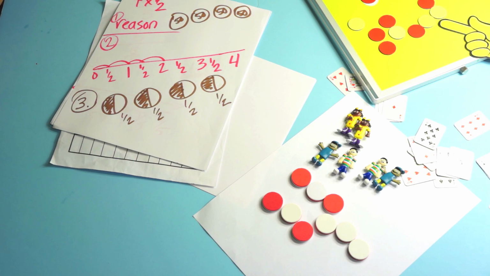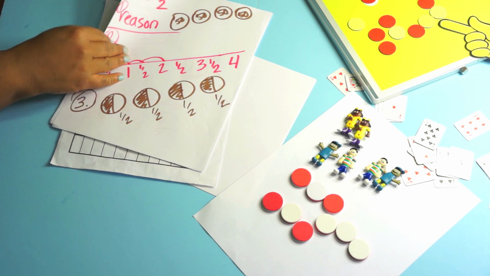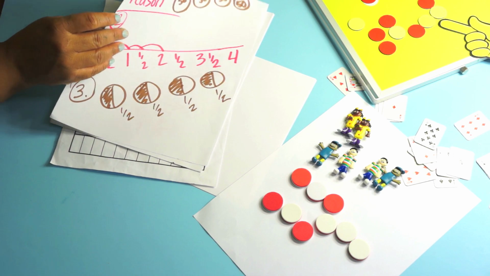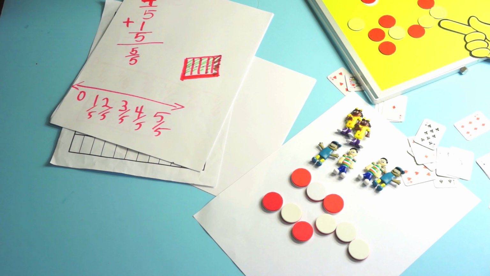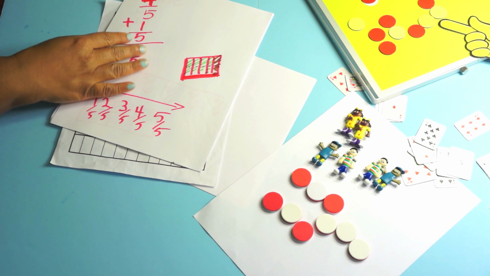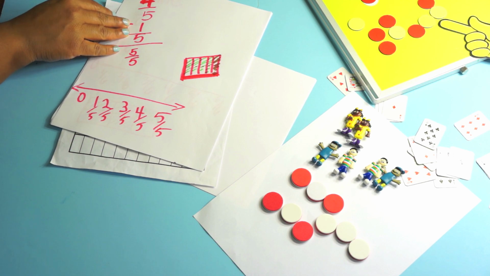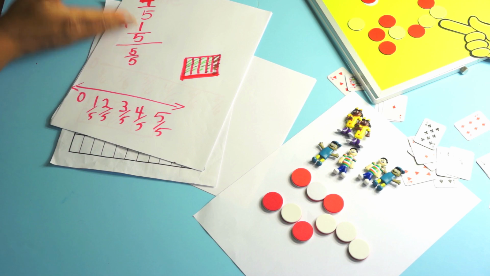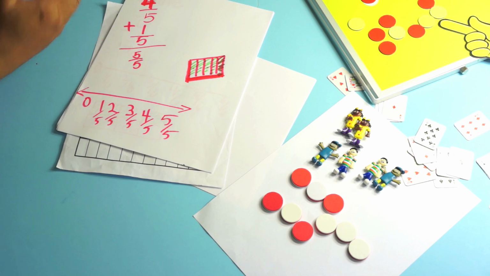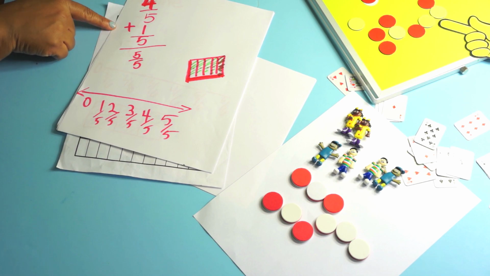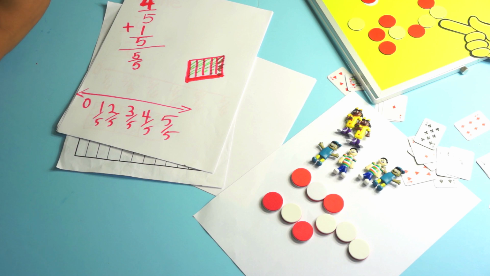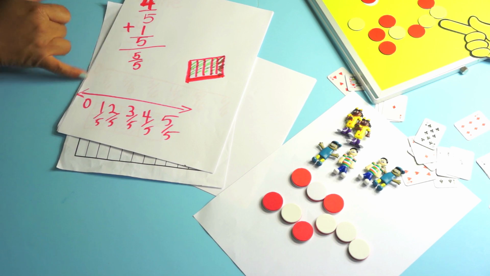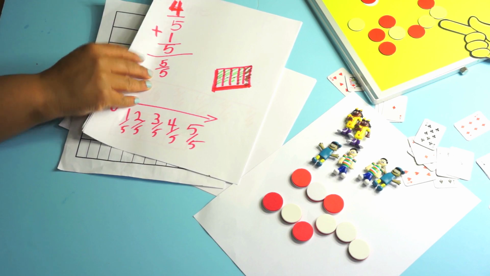A definite, big, huge part. I can't stress enough how much of a huge part of the Common Core it is for 4th grade. It's a critical area. And here's just some other examples of teaching kids how to add fractions. So you want them to know it with an equation, you want them to know it with a pictorial model, and you want them to know it on the number line.